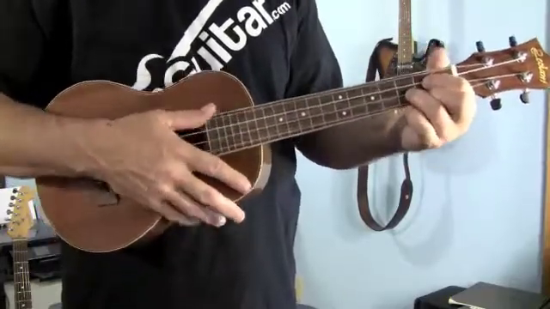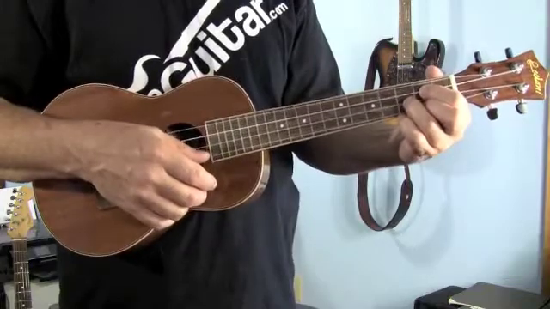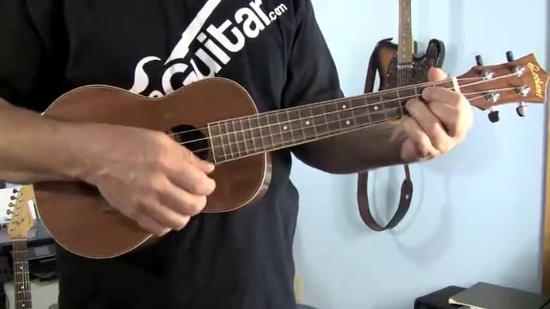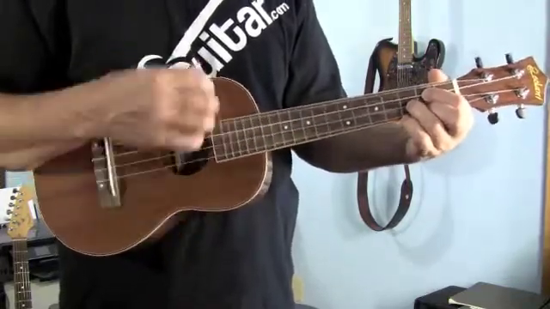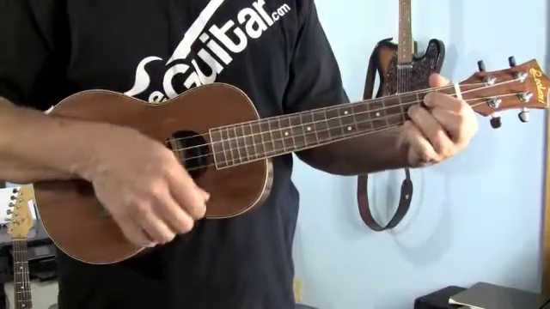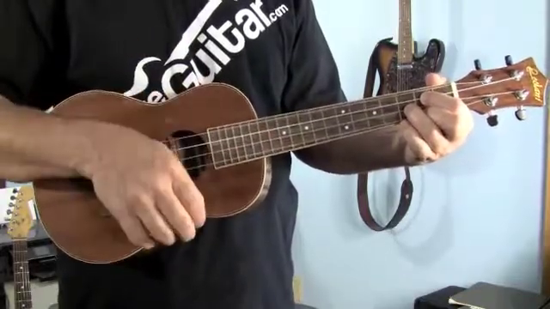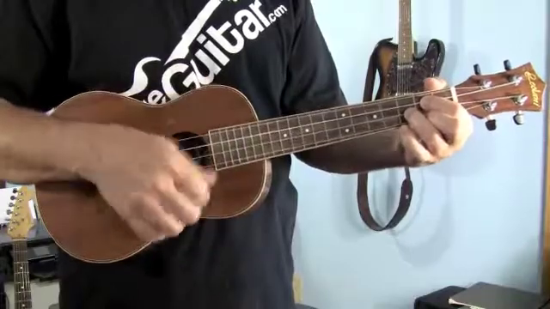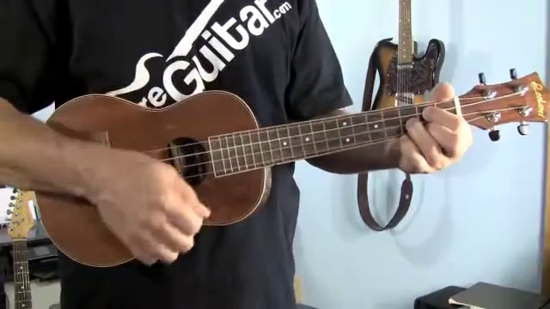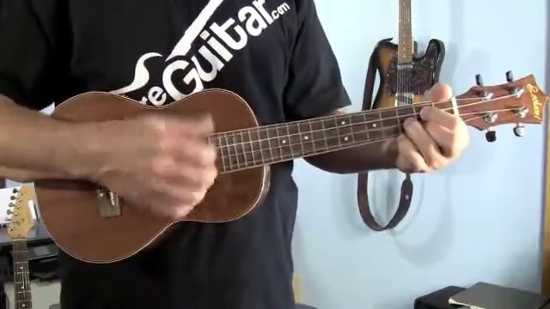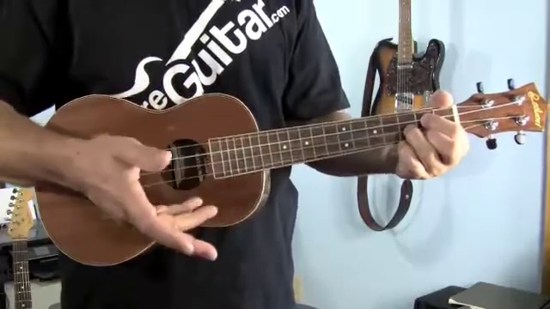Try it slow, it's not that hard. 1 and a 2 and a, ready, go. 1 and a 2 and a 3 and a 4 and a 1 and a 2 and a 3 and a 4 and a... Notice the tempo never stops, my steady beat never stops. All I'm doing is changing when I hit the strings and when I don't.